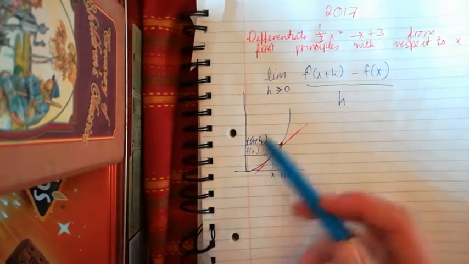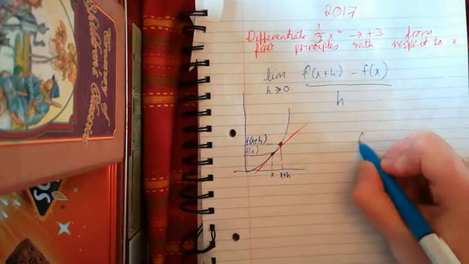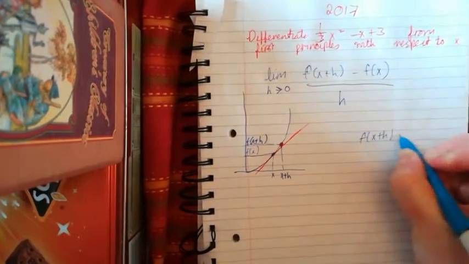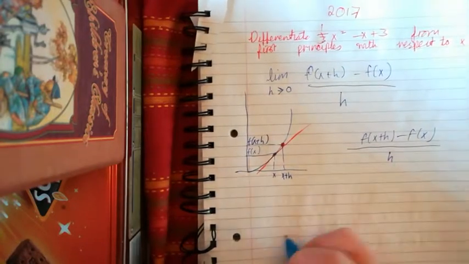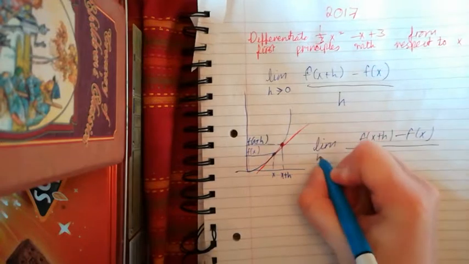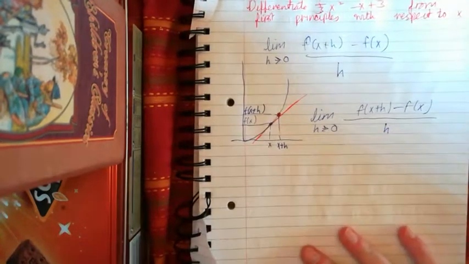So we're getting the slope between these 2 points, so that's going to be the rise, which is f of x plus h minus f of x, over the run, which is just h, and we're going to have to get the limit of that as h approaches 0. So first we have to sub our values in.